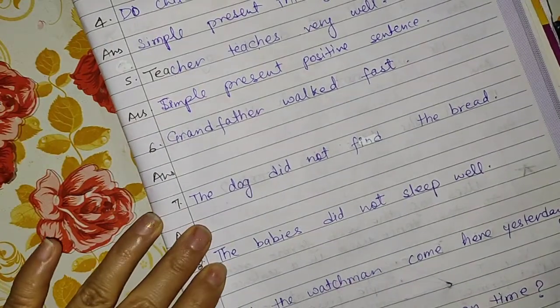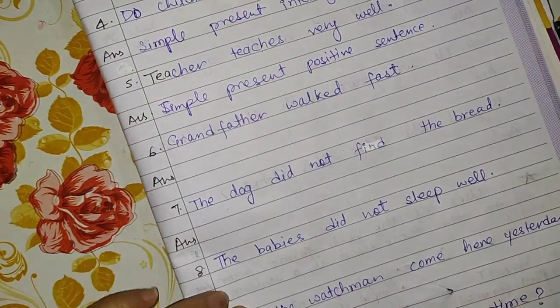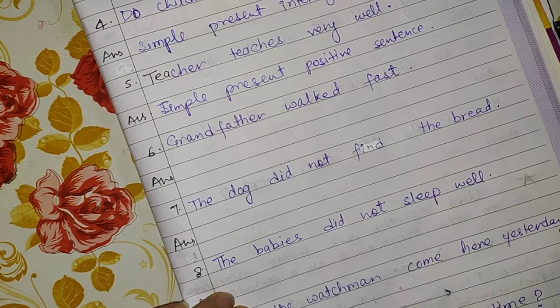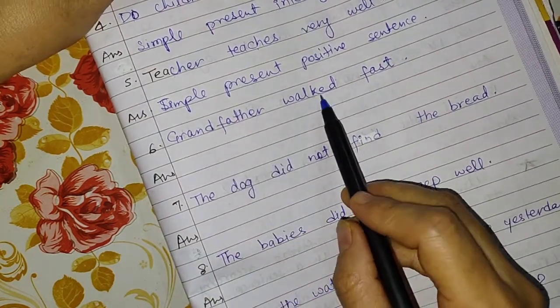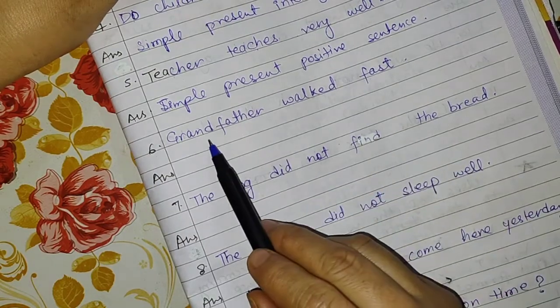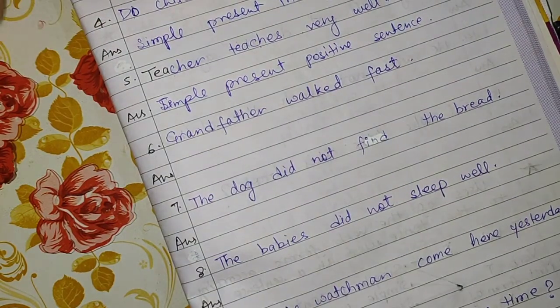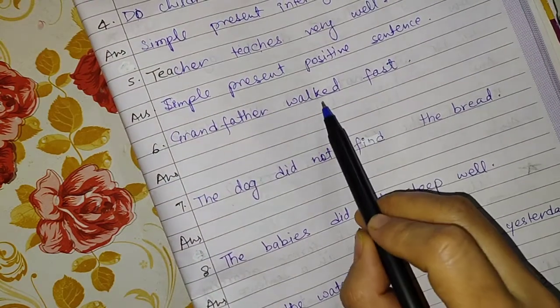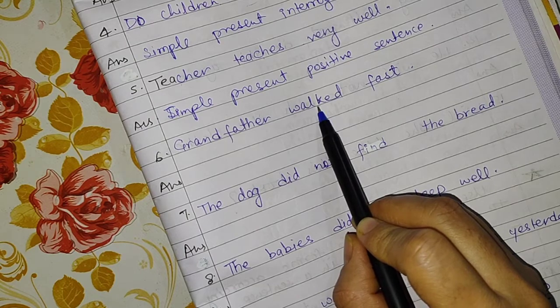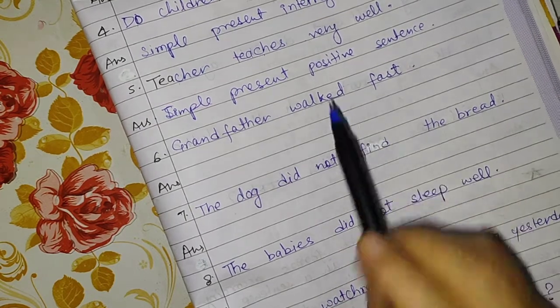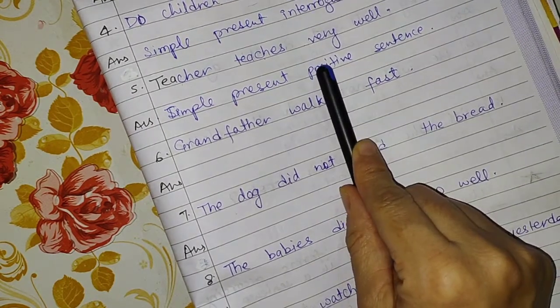I hope you all are getting what I'm trying to explain to you, or how we are doing this exercise. Now, next is, grandfather walked fast. Now, this is a different kind of sentence, because the verb is written in a slightly different way. It is in ed form. So the base verb or verb 1 is walk.